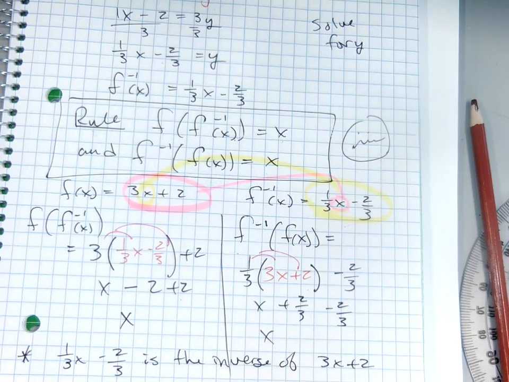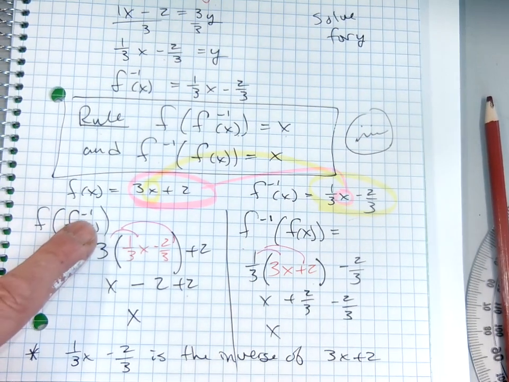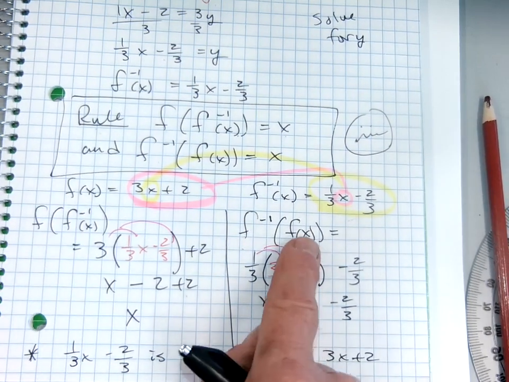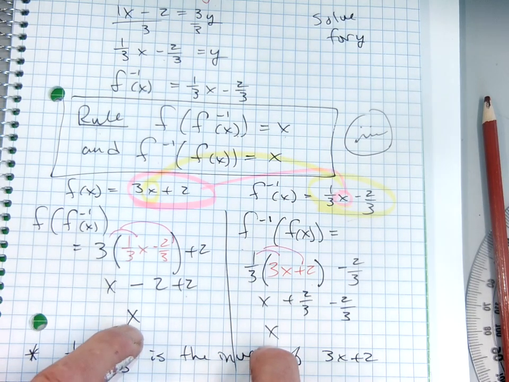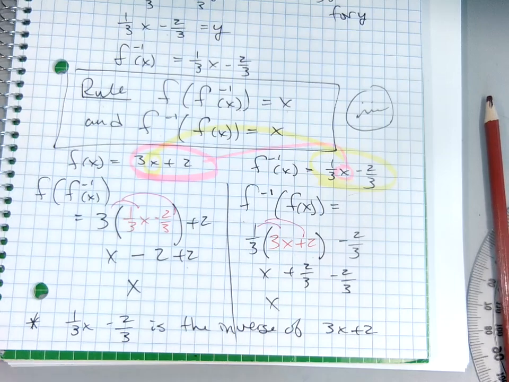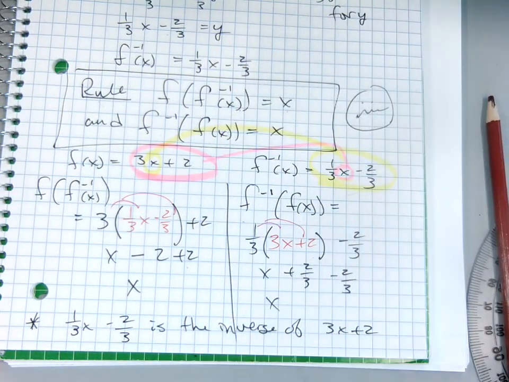If we can do this, if we can plug an inverse into the function, or the function into the inverse, they both must equal x to prove that they are inverses. Okay, and that's what we did for our lesson. All right, Matthew goes through that as well. So if you have questions, come see me.